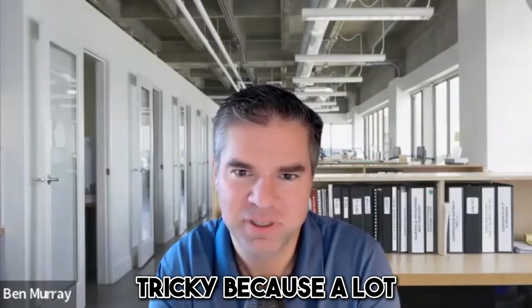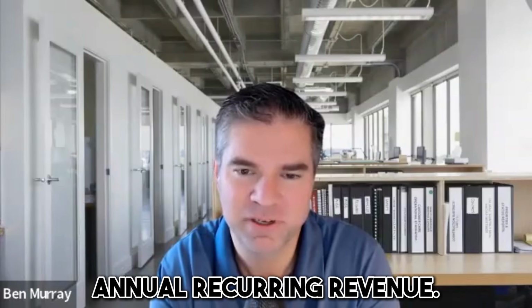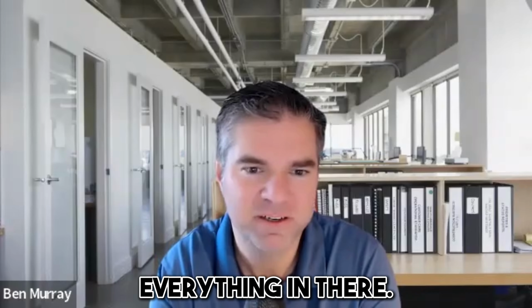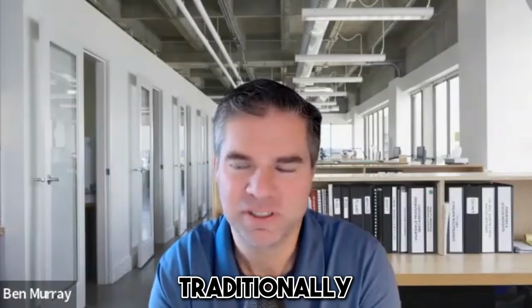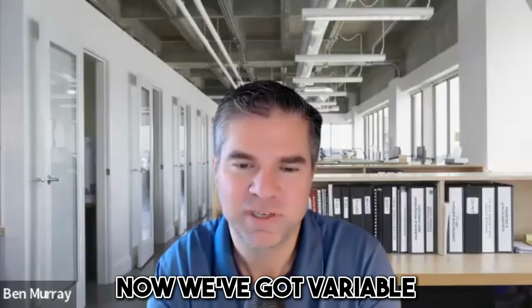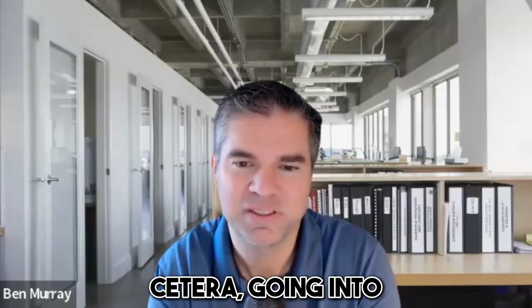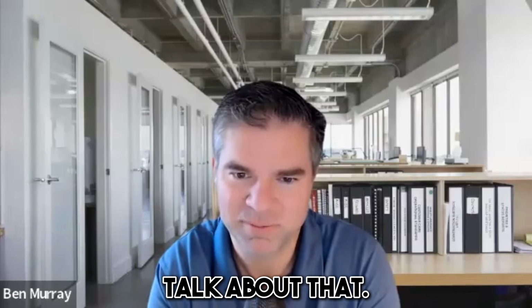Because this gets tricky because a lot of the definitions around ARR are different. And again, ARR, annual recurring revenue. I've talked to even private equity companies who just throw everything in there. Everyone defines ARR a little bit differently. Obviously, ARR, traditionally subscription based revenue. Now we've got variable revenue streams, usage, transaction, variable or consumption, etc., going into variable revenue, which people are counting as ARR. And we'll talk about that.